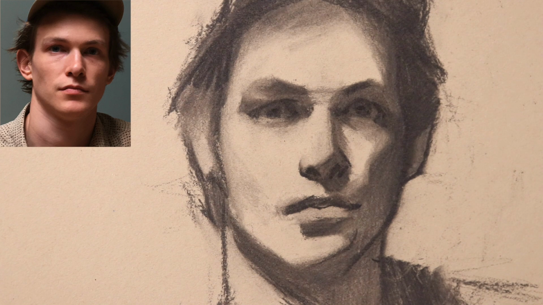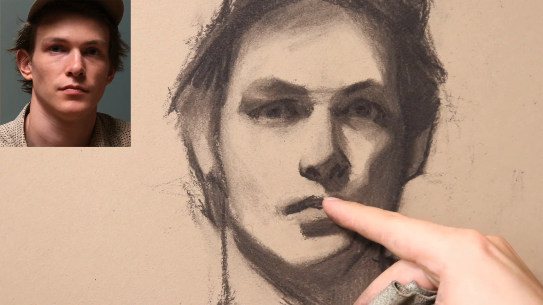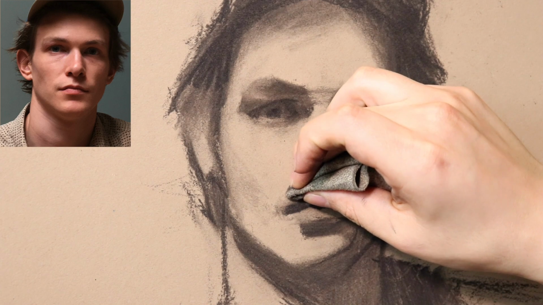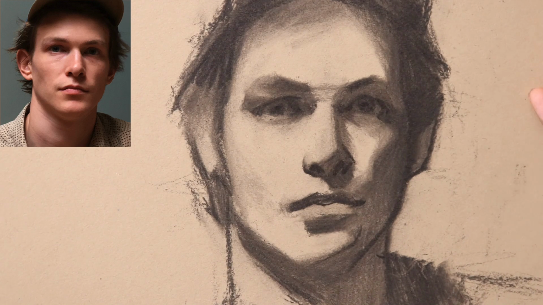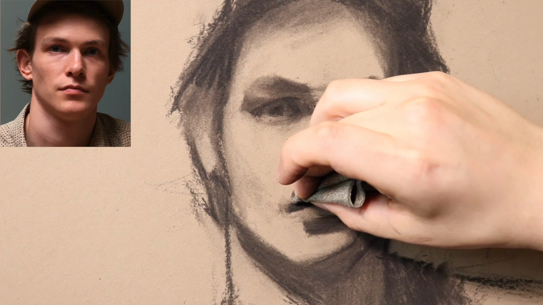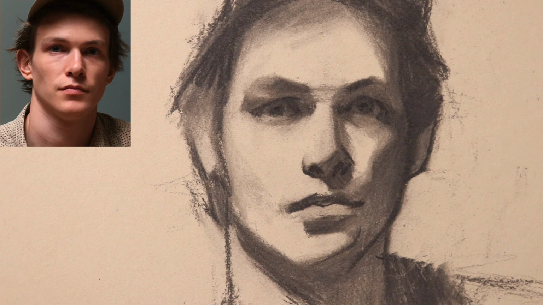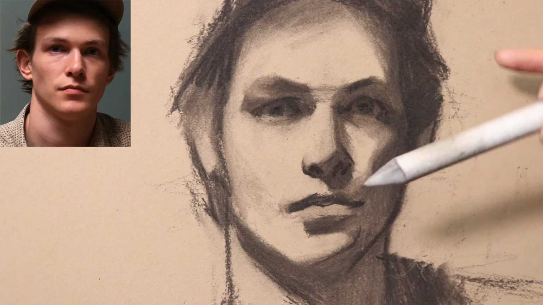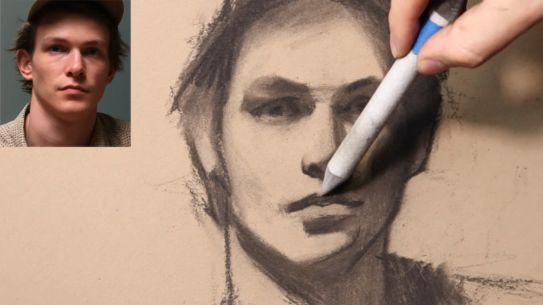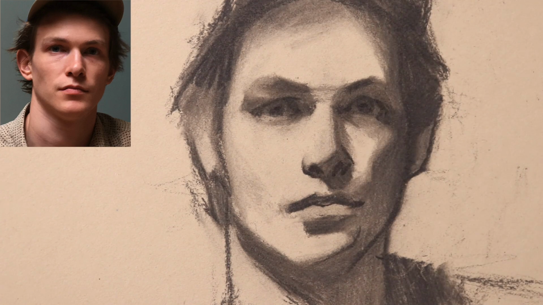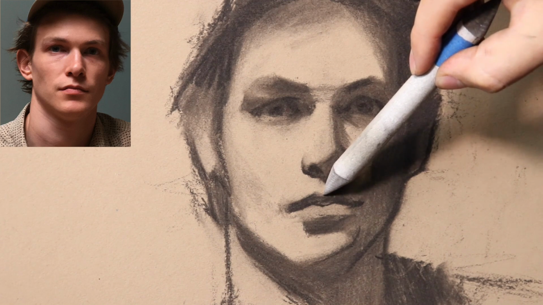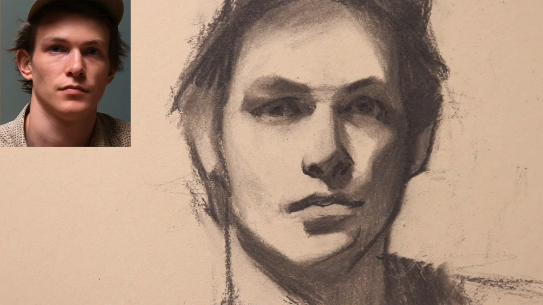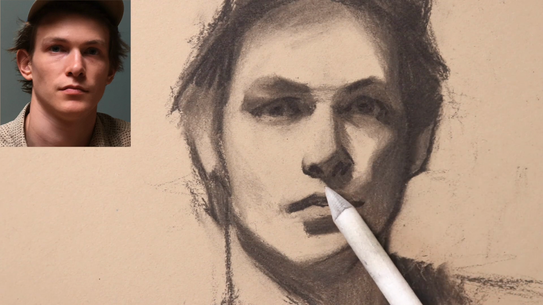Now switching back to the chamois cloth, I'm seeing that this shape still needs a little bit of tweaking. So this has to push inwards a little bit. So pushing this in. And you know what? I'm going to use the light side of the stump to push this in. There's almost a little teardrop looking shape there. Which of course is the philtrum.